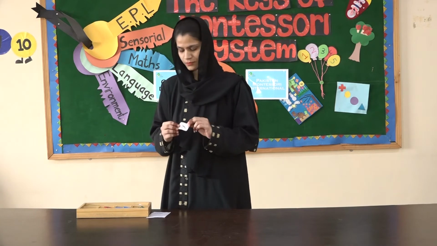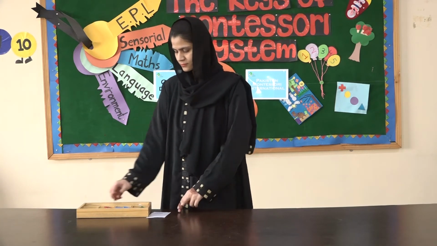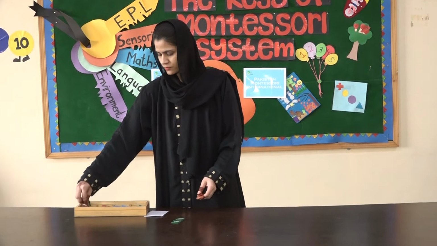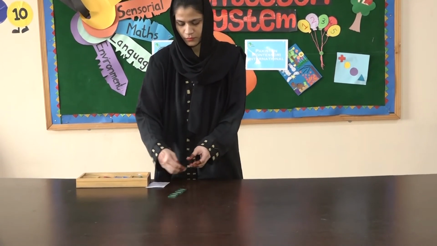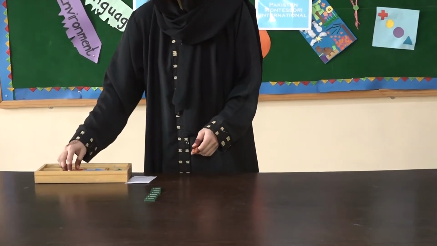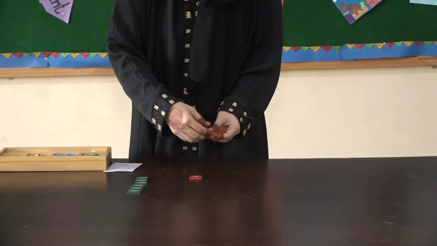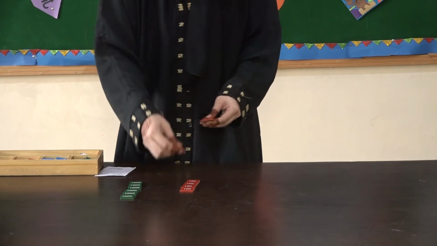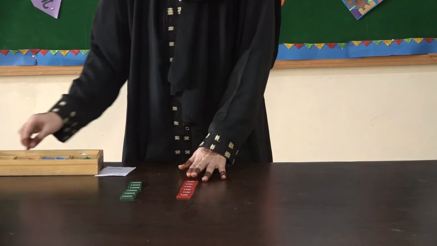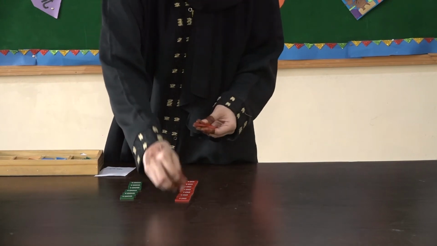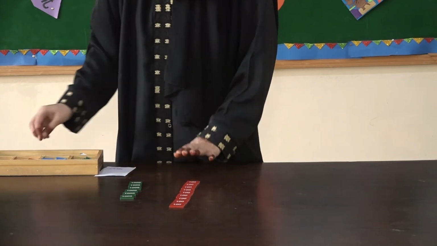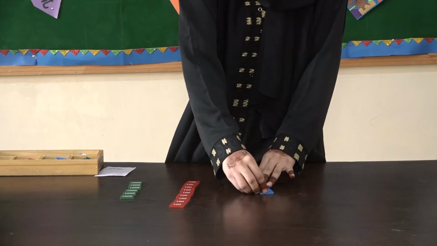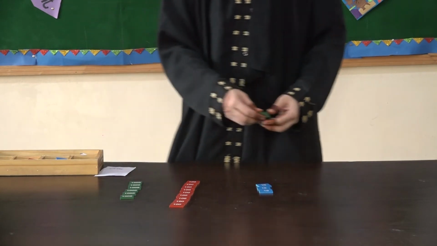Here we have 6,936. Now, first, we are going to place all the amount in front of us, meaning all the tiles. 6,000 is 6 tiles, 900 is 9 red tiles, 30 is 3 blue tiles, and 6 rupees is the 6 green tiles.